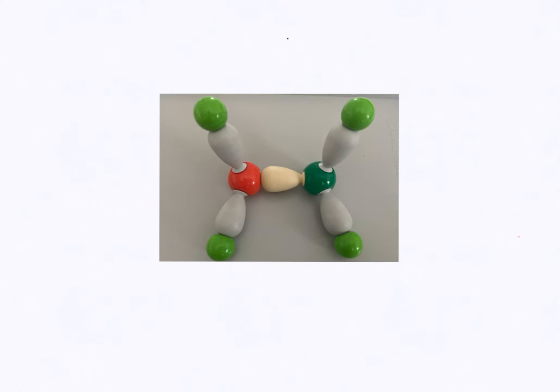Right now we're looking at a rough model for C2Br4 that I created with a model kit. It's pretty rough because we don't have our double bond between our carbons, and it's not as great as the pictures that I've shown you previously that showed the overlap of the atomic orbitals. As said before, we have our pi bond, our sigma bond here, here, here, and here.